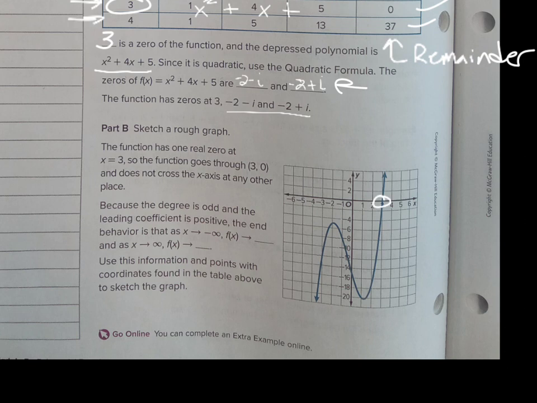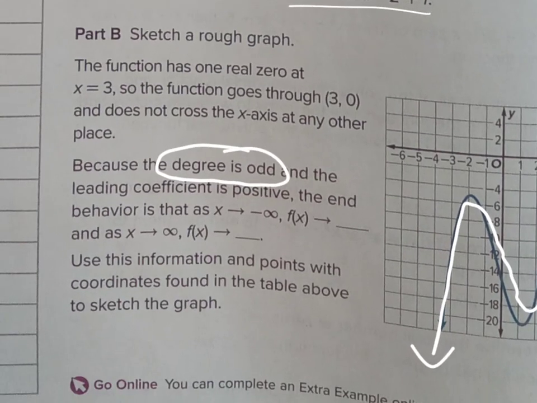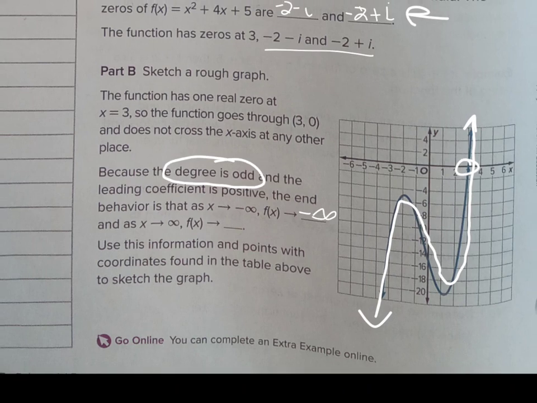And then they say some stuff that we did before. So the degree is odd. So it's basically going to be some version of this shape where the first coefficient is positive. So it has to be that shape. We talked about this, and it's been a while. All right, and so then they're saying, because it's odd and the first coefficient is positive, as x goes to negative infinity, y goes to negative infinity, and when x goes to positive infinity, y goes to positive infinity.